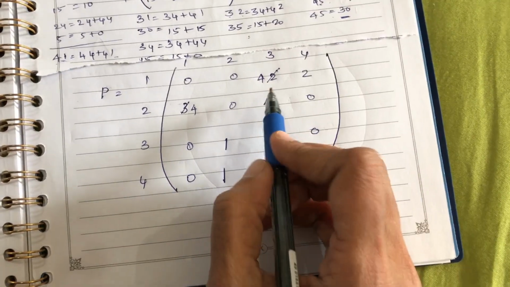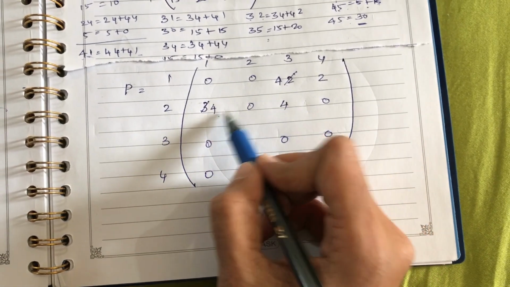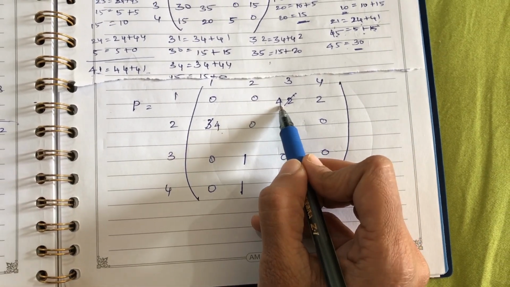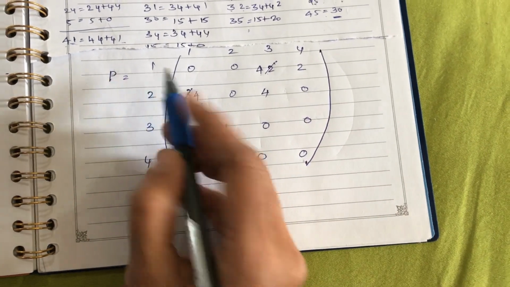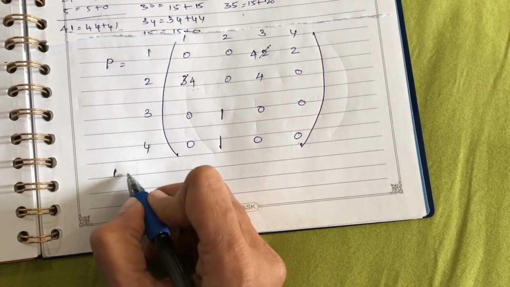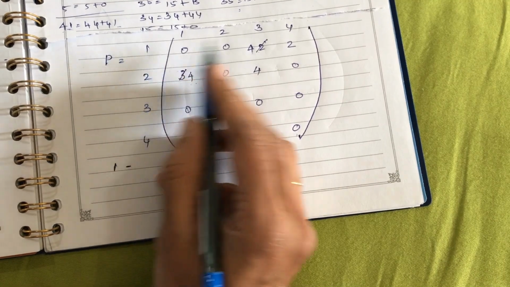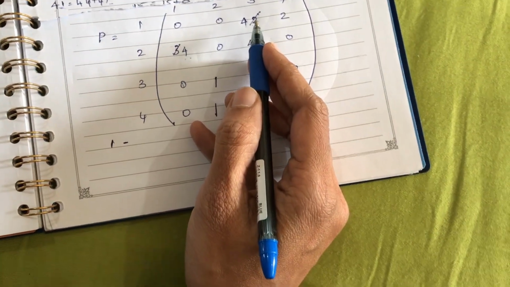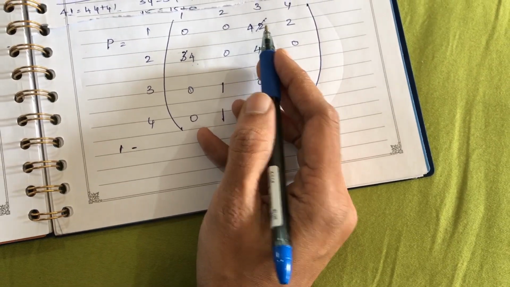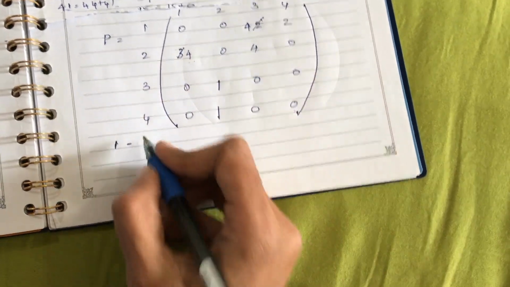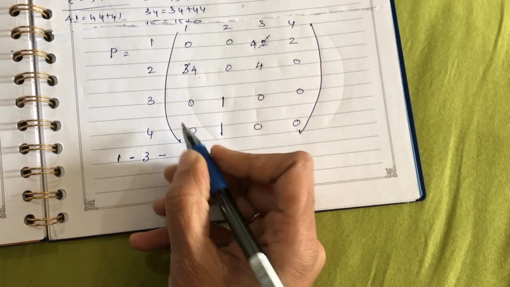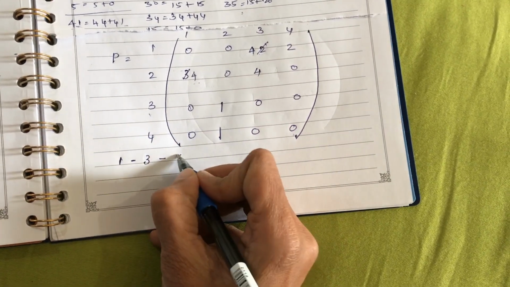And now you can see, out of these, this is the highest. Just mark with the highest value. Now you can see that from 1, I can travel through the highest path, which is 3. So this is 3,2. From 3 it will go to 2.